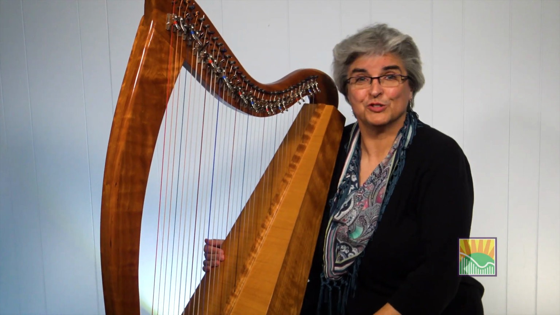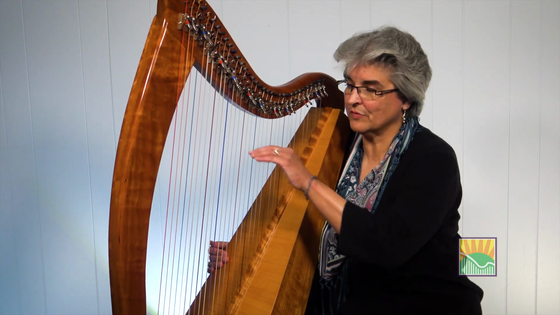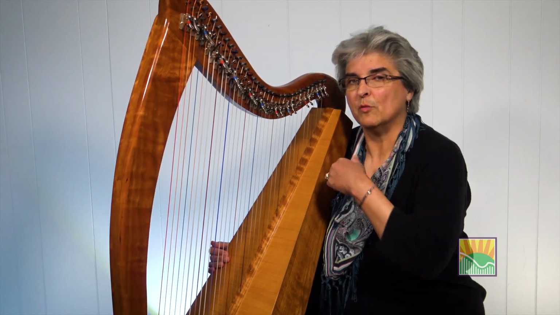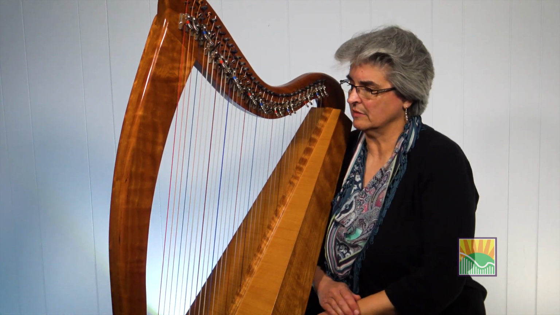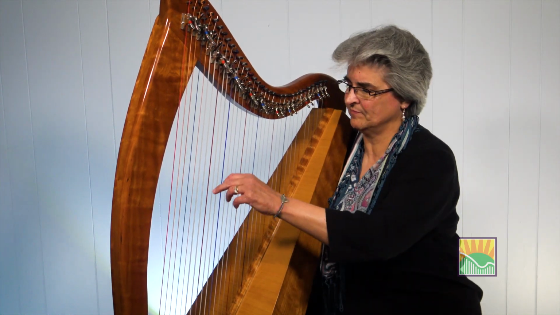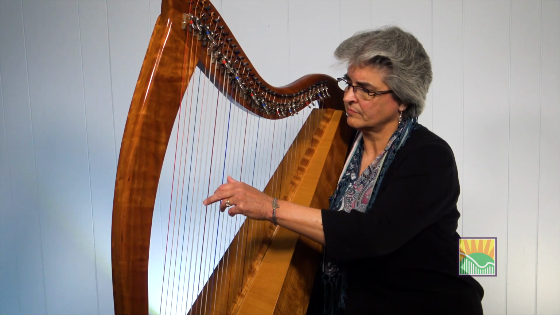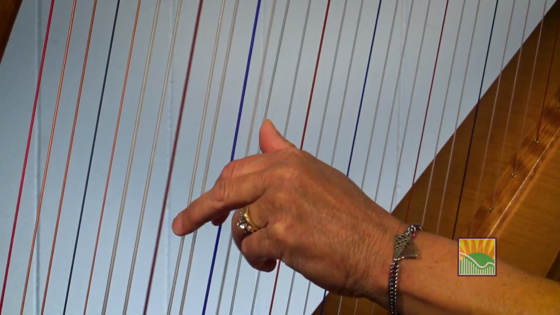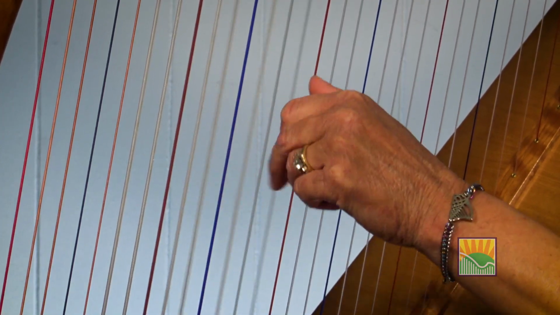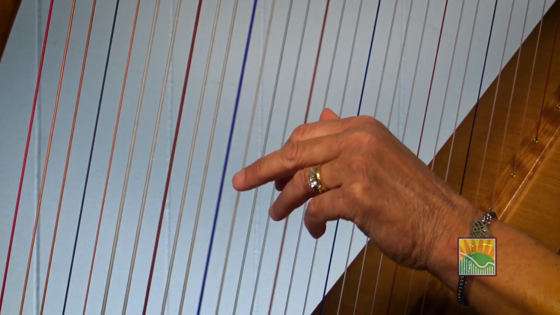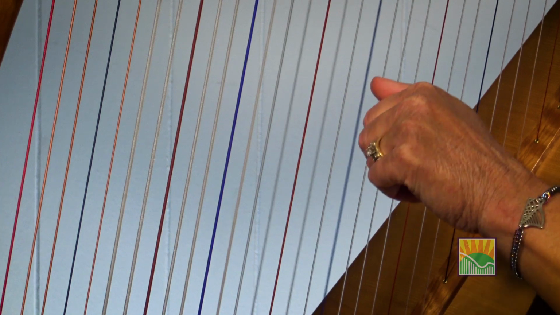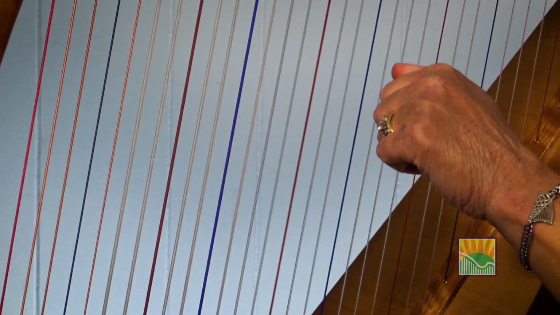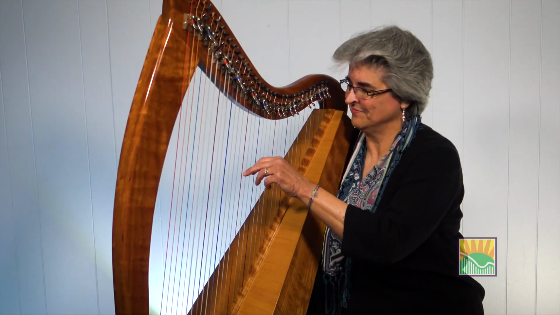It seems fair to do it with the left hand as well. So we'll go to the C an octave lower, and we'll play those triads going up the scale and then coming back down the scale. You can join me if you'd like. And now we'll go back down.